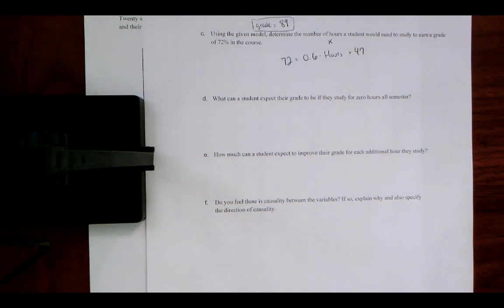Lastly, number 4 is a lot of your opinion, and I would love to hear your feedback on what it is. Do you feel there is causality between the variables? If so, explain why, and also specify the direction of causality. Remember that causality means that there's a causal relationship in there, root word cause. One caused the other to happen.